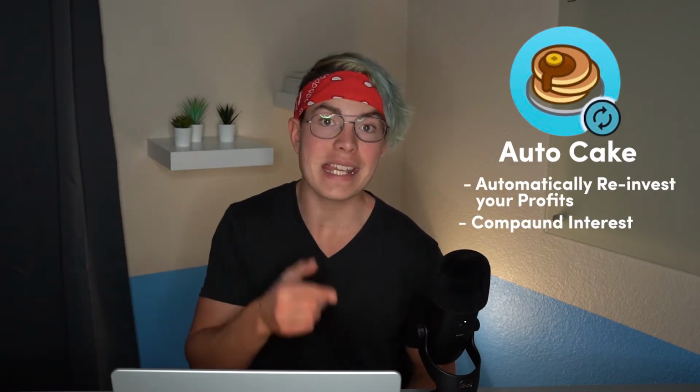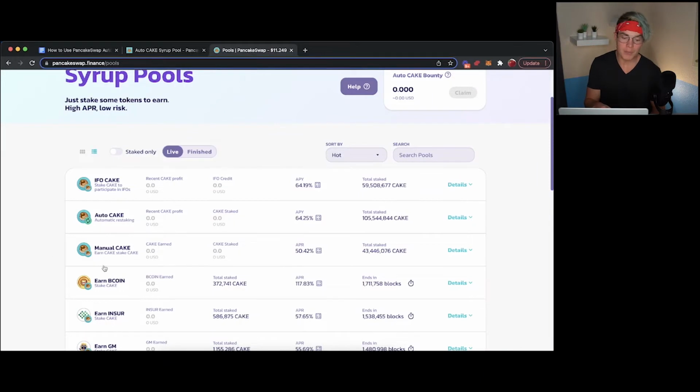So the first thing to understand is that with the PancakeSwap Auto CAKE feature, basically what you're doing is staking your cryptocurrency. Now this basically allows you to put your cryptocurrency to work for you, and it goes out there, goes to work, and earns you interest in the process. Now, Autocake is a feature that allows you to automatically reinvest your profits and compound that interest compared to your manual cake where you can manually reinvest your profits if you want to. So that's the difference between those two.